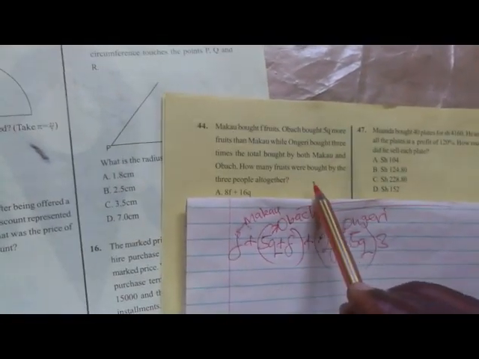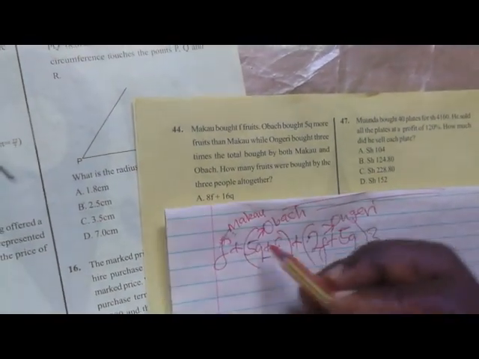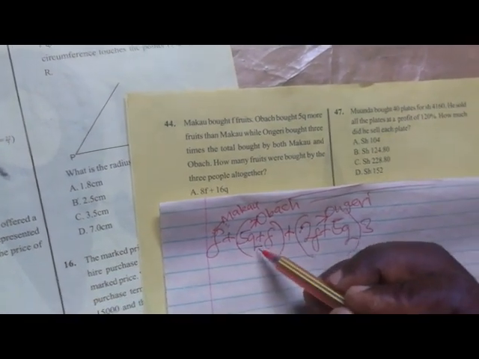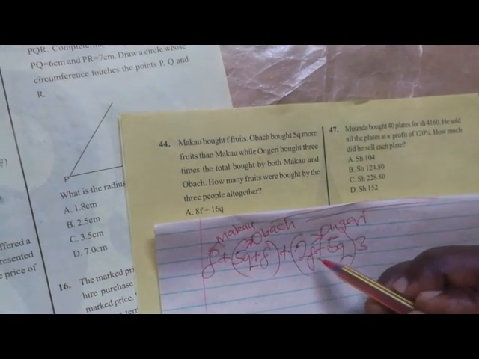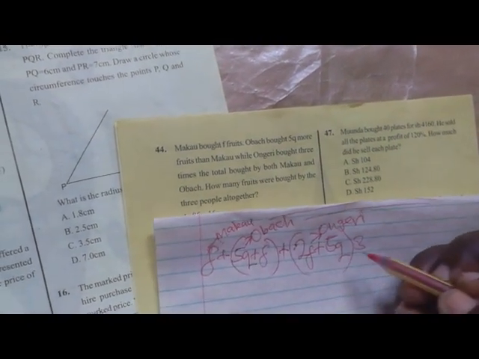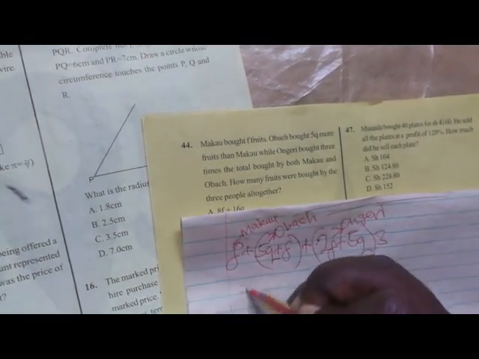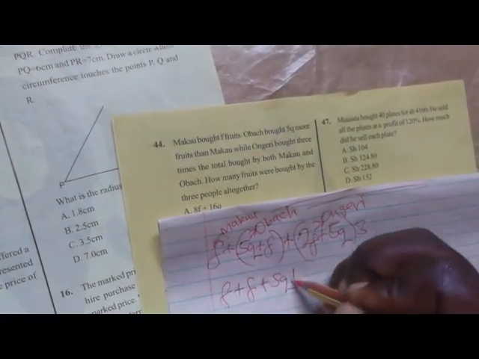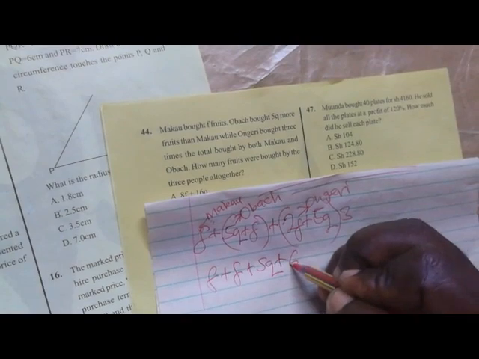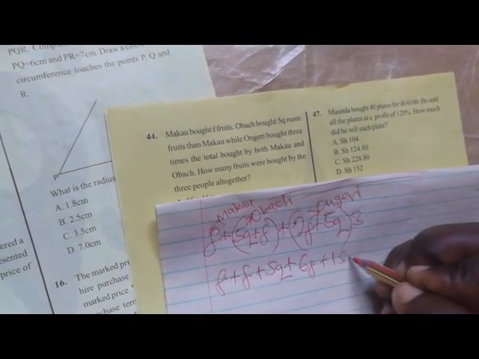Then, how many fruits were bought by the 3 people? We are going to add this. Macau bought F, Obach bought 5Q plus F, and Ongeri bought 2F plus 5Q times 3. Therefore, we add F plus 5Q plus F plus 6F plus 15Q.